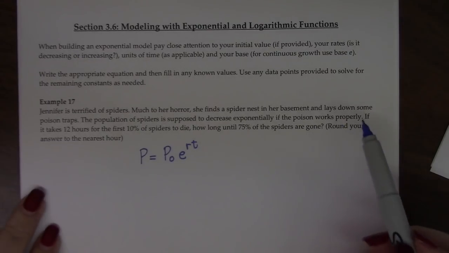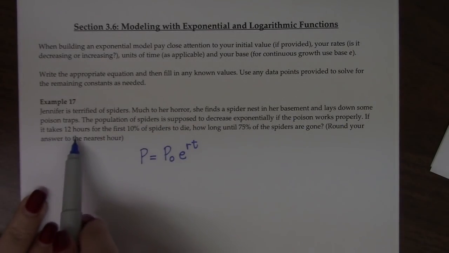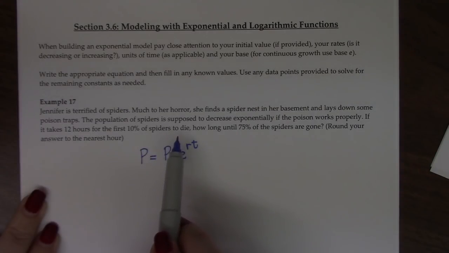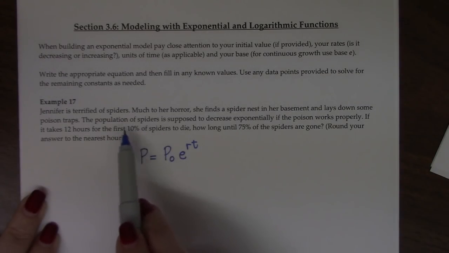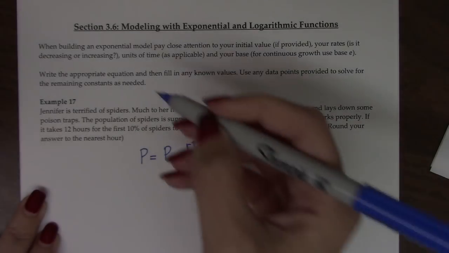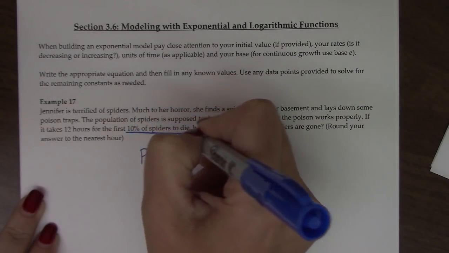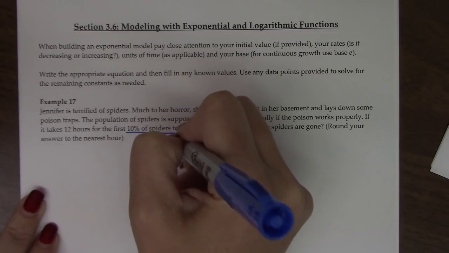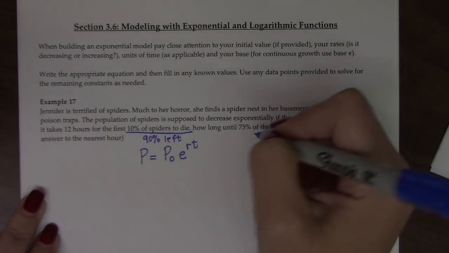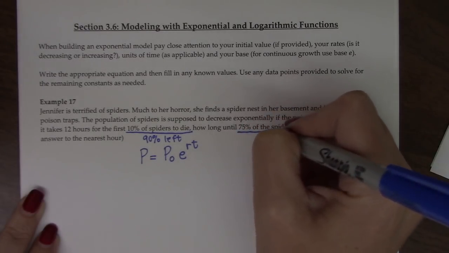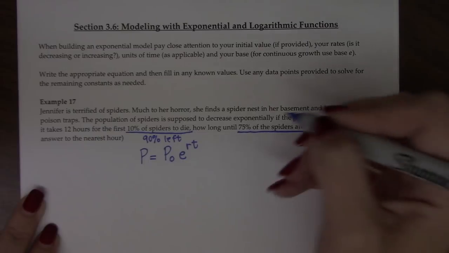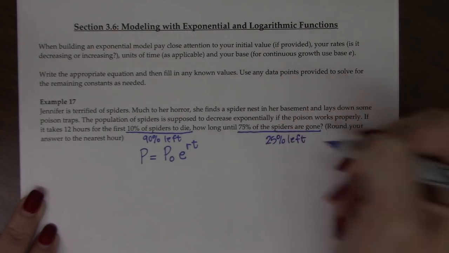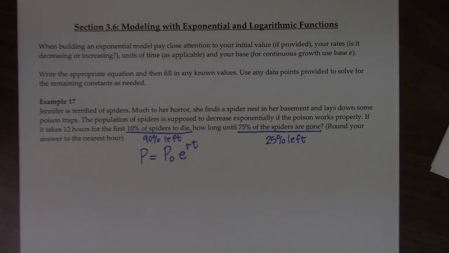The first set of numbers we were given says that 12 hours later, 10% of the spiders died. That doesn't mean you're down to 10% of the population. This means if 10% went away, there's still 90% of them left. And we want to know how long until 75% are gone. So really what that's asking is how long until there's only 25% left.